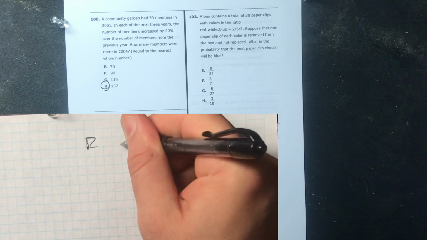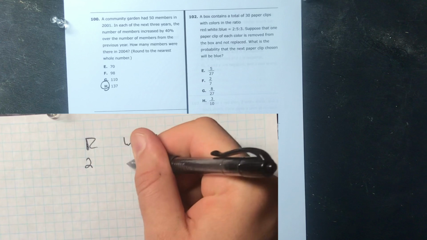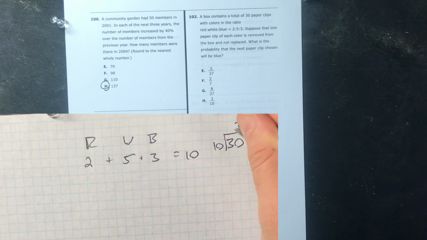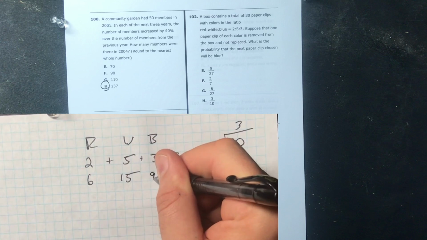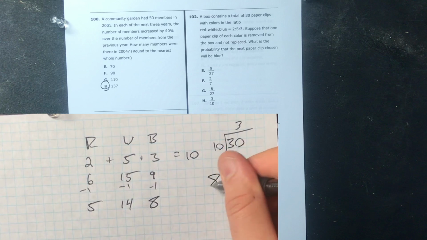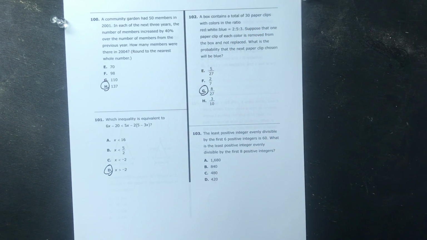A box contains a total of 30 paper clips with colors in the ratio red to white to blue in 2 to 5 to 3. Suppose that 1 paper clip of each color is removed from the box and not replaced. What is the probability that the next paper clip chosen will be blue? We have red, white, and blue. Here's our ratio. And so how many of them are in the bag? There's going to be 6 red, 15 white, 9 blue. So if we take 1 away from each, what's our probability? That's 8 over 27.